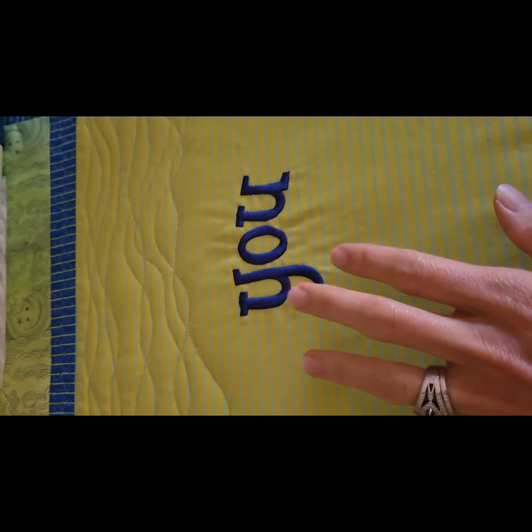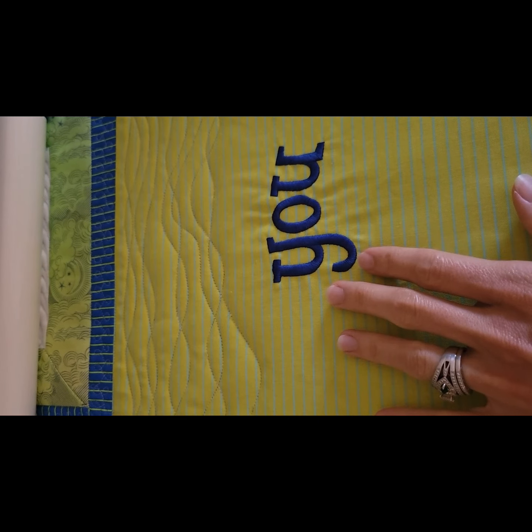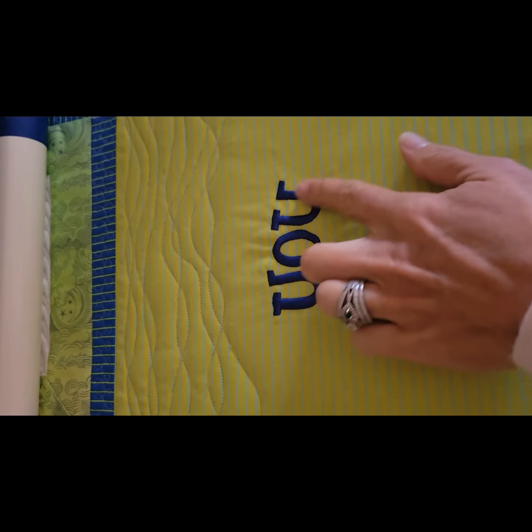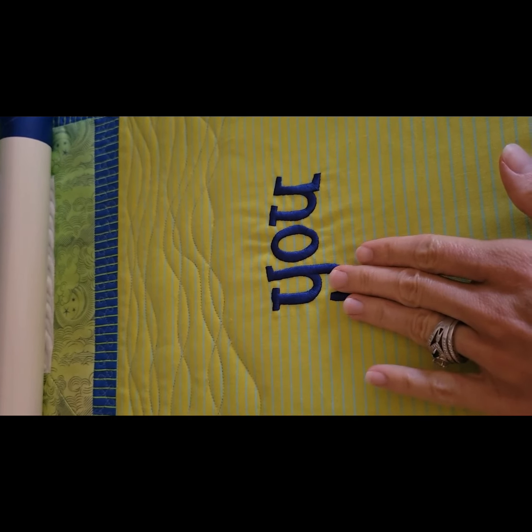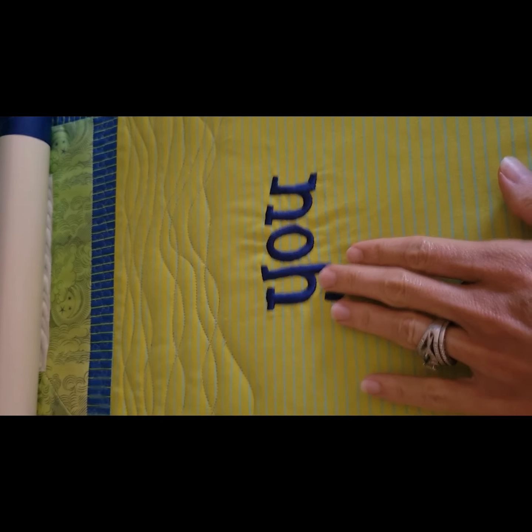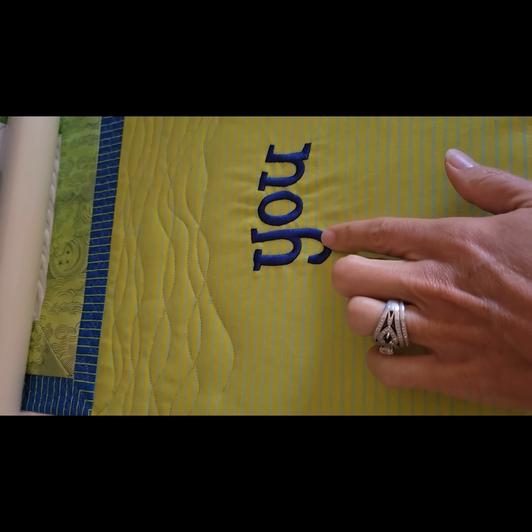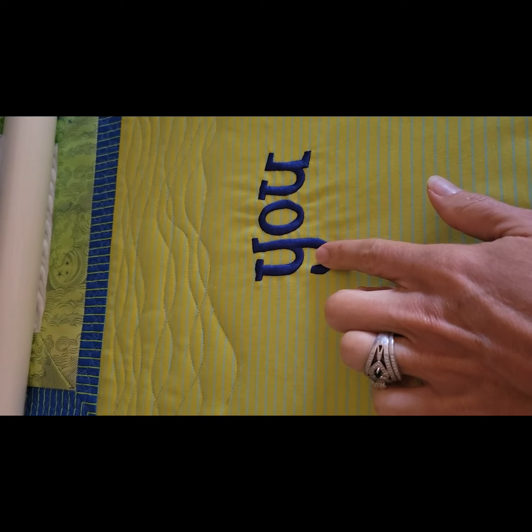I do get a lot of confusion about the difference between quilting and embroidery. So this is embroidery, and I partner with a local shop to get my embroidery done. And this is done before the quilt is finished. So this is only in the top layer.